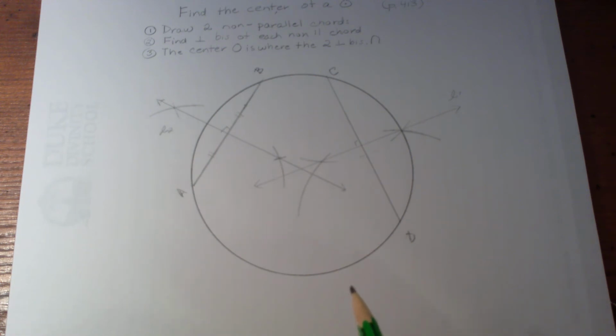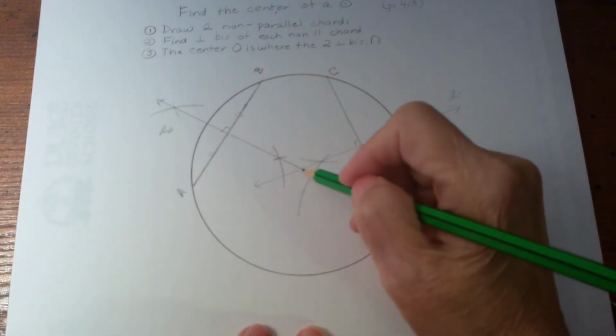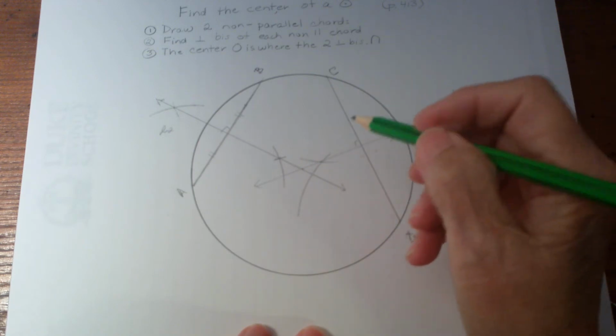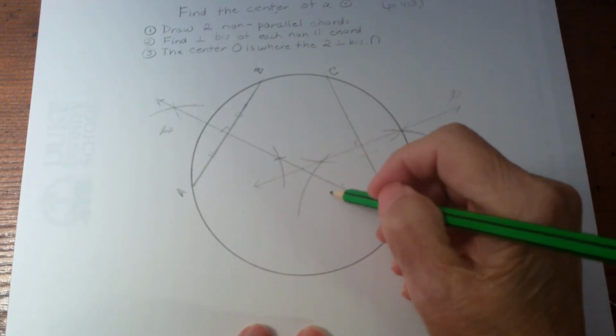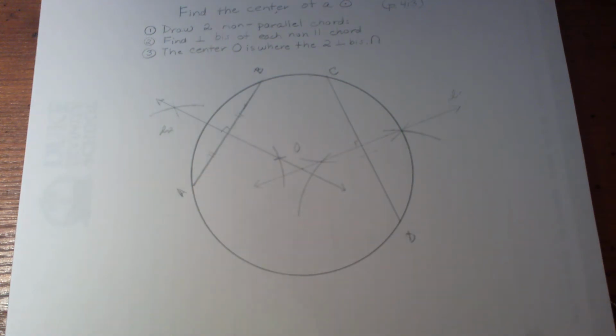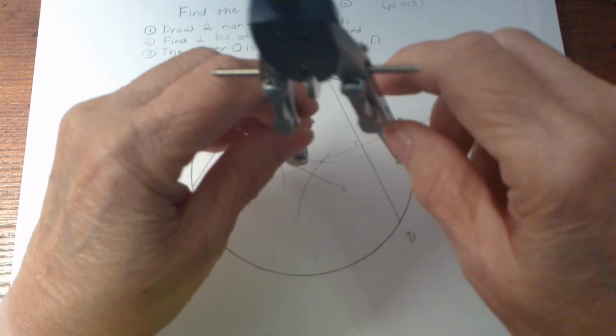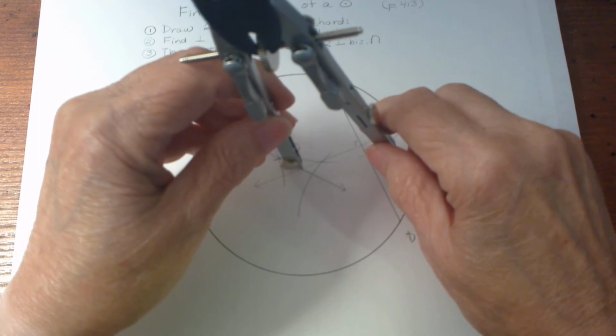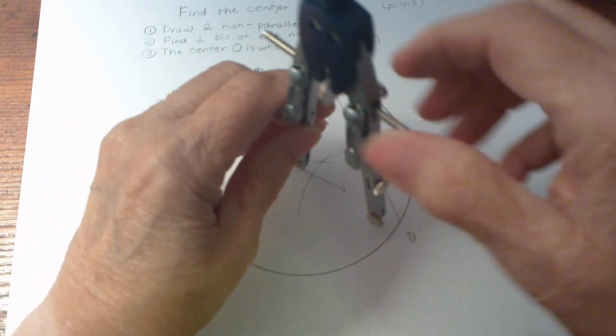Now, the center O, right here, O, is where the two perpendicular bisectors intersect. And if I have done this correctly, then from O to C, or O to B, or O to A, or O to D should give me a radius. So I'm just going to choose one. I'm going to try to measure from O to B.